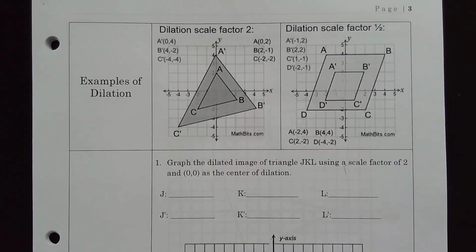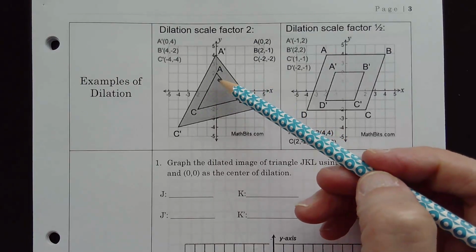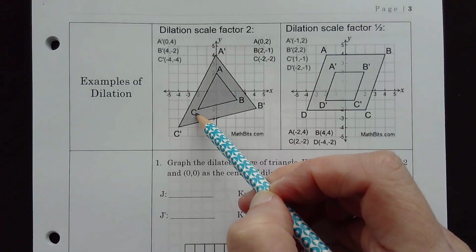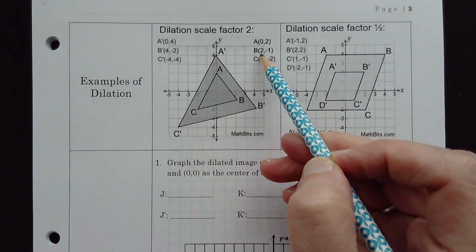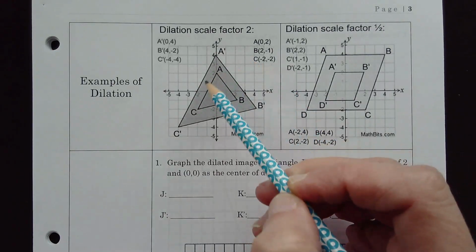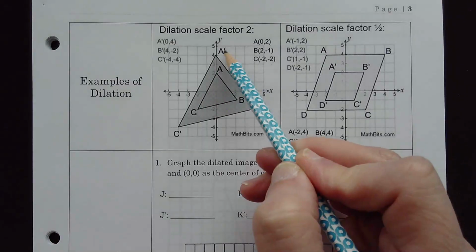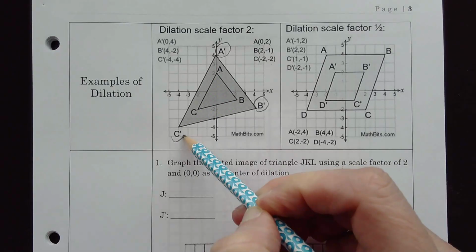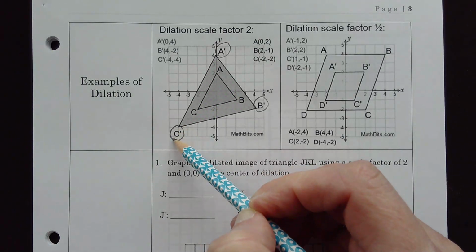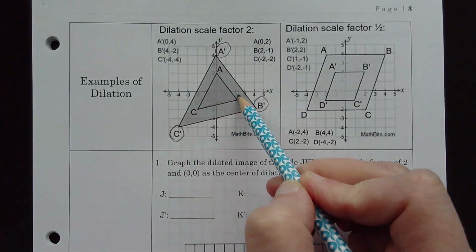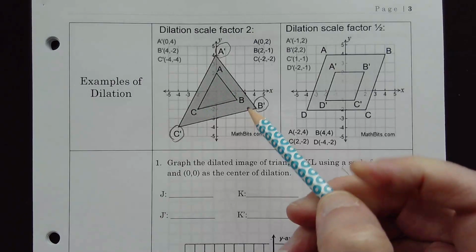So looking at these examples, you'll notice that the original figure here, A, B, C, has the points (0, 2), (2, -1), and (-2, -2). And then its dilation, notice the points now have this little apostrophe next to them. That indicates that it is the new image. The original is called a pre-image, and we'll talk more about that later.